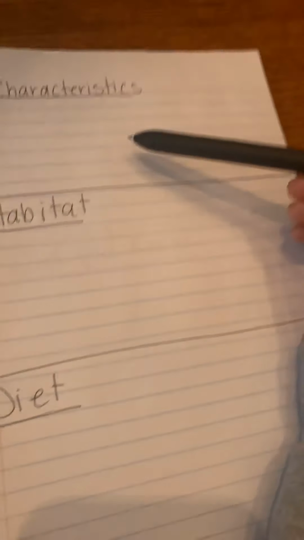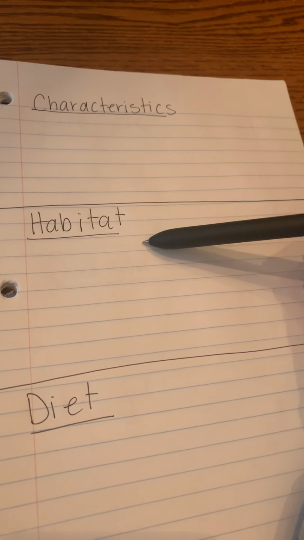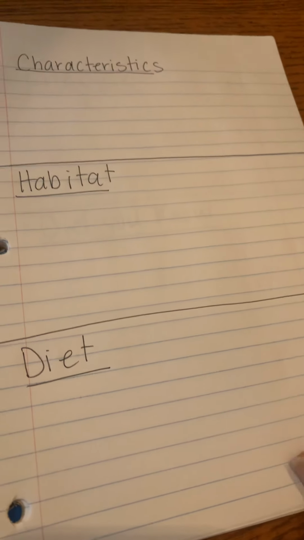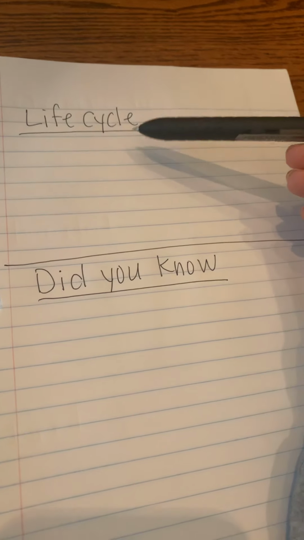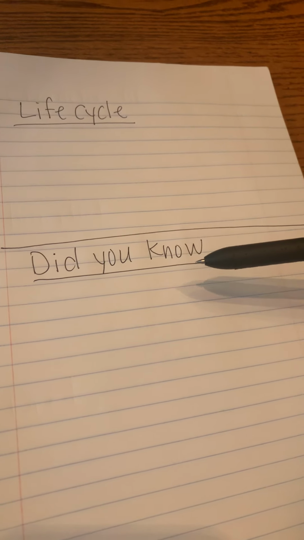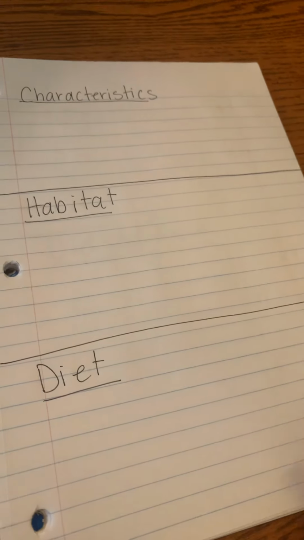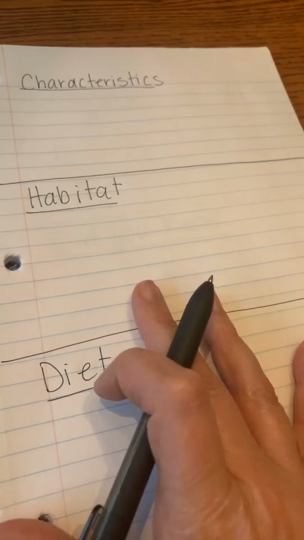The first one is animal characteristics. The next one talks about habitat. The next one talks about diet, which is what your animal eats and how they get that food. Life cycle, and then this did you know is kind of like for all those cool facts that you find out that don't really fit anywhere else, okay? So that's how I set up my note-taking sheet.